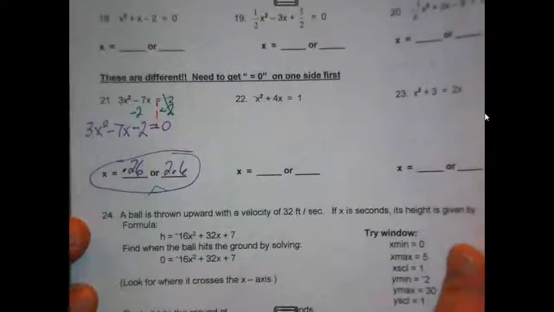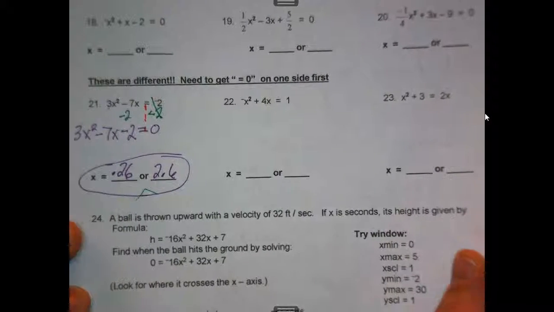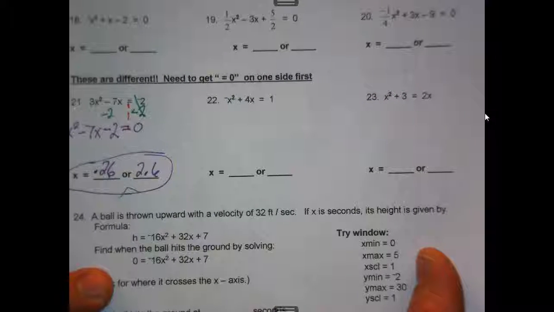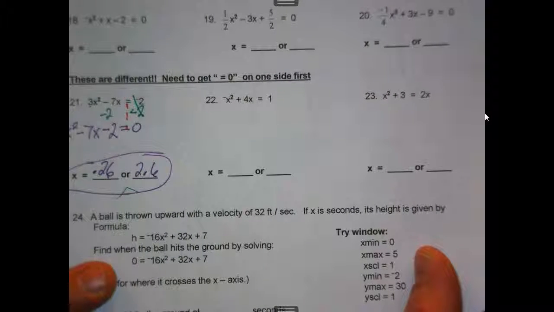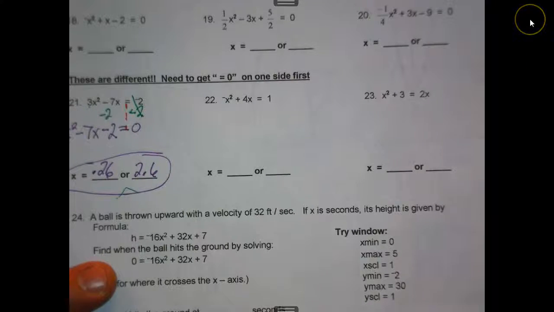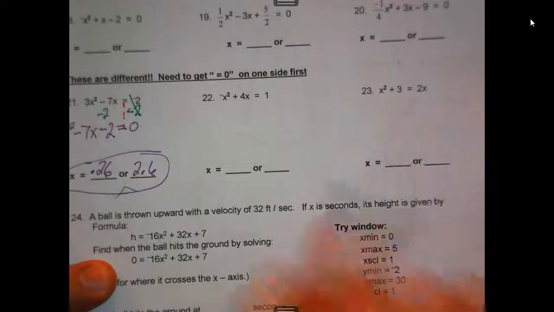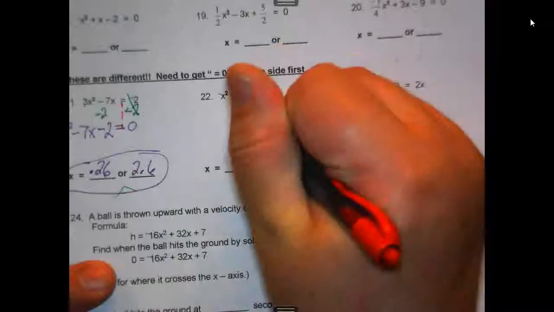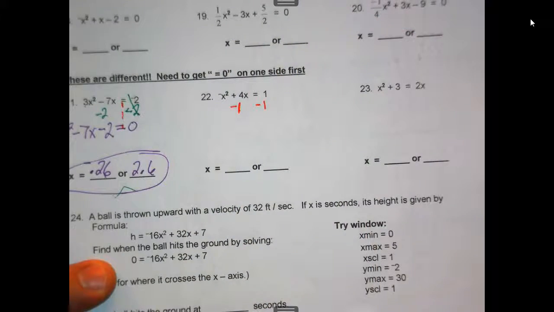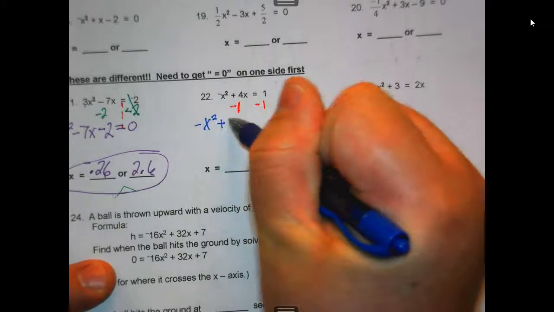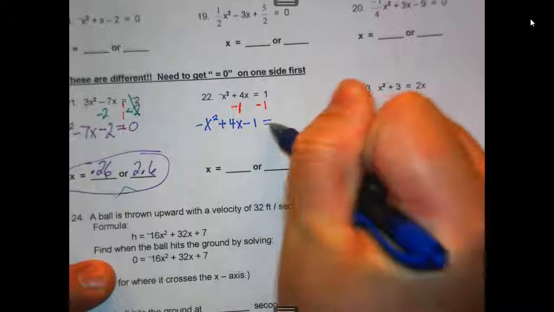Huh? You're not on your calculator, you're not getting it? Does your calculator work? Well, do it with me.